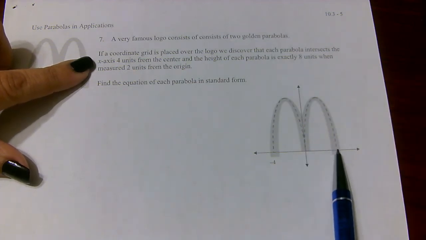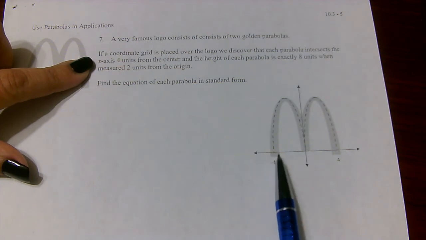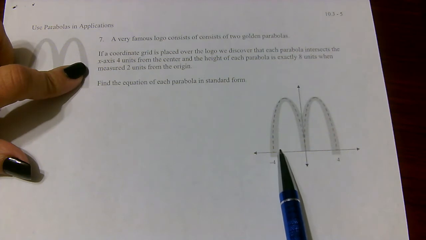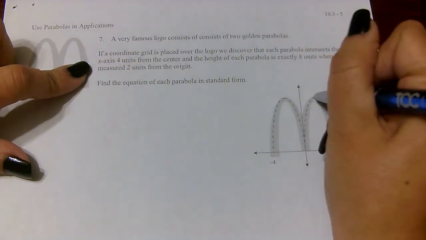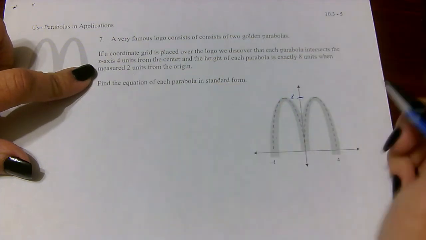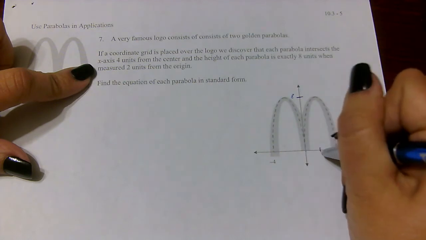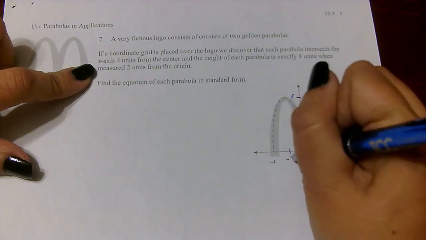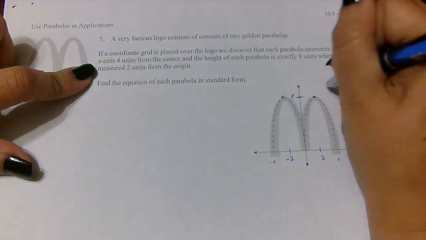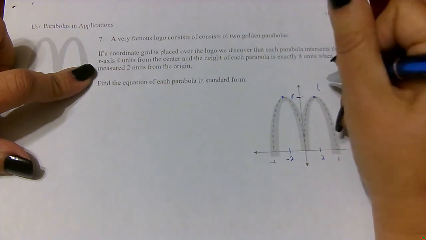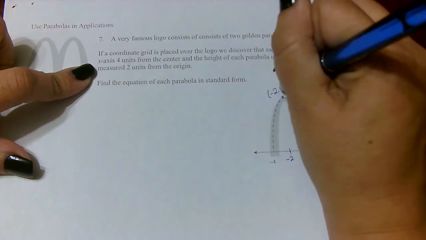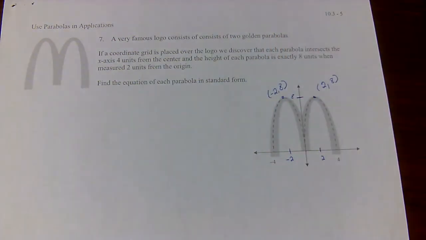So here's going to be a +4, here will be a -4. And the height of each parabola is exactly 8 units when measured. So right here, this height is going to be 8 when it's measured 2 units from the origin. So here's the origin. If I go out 2, and if I go 2 in the other direction, we have these 2 points. So it's basically giving us the vertex of each of these parabolas. This one here would be (2, 8), and this would be (-2, 8). So that's how we want to start this problem.